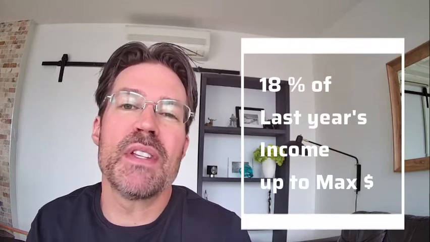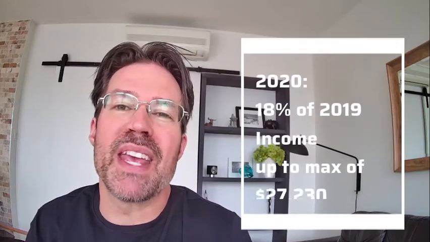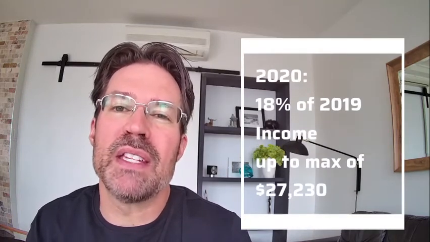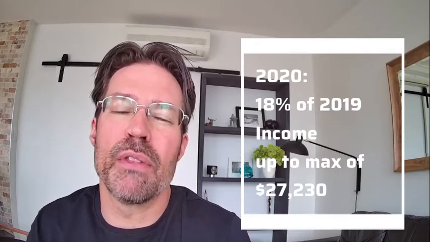The annual RRSP contribution limit is calculated by taking 18% of the previous year's earned income up to a maximum amount of money. In 2020, for example, it's 18% of your 2019 earned income up to a maximum of $27,230. But there's more to it than that.